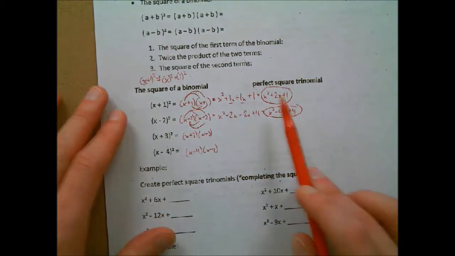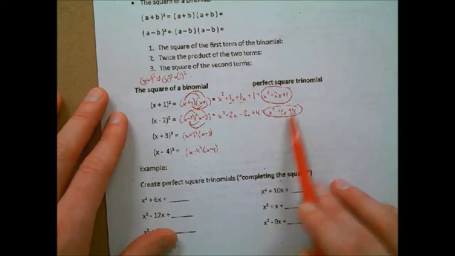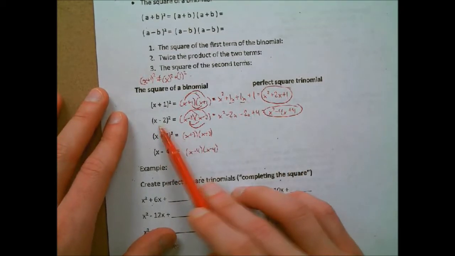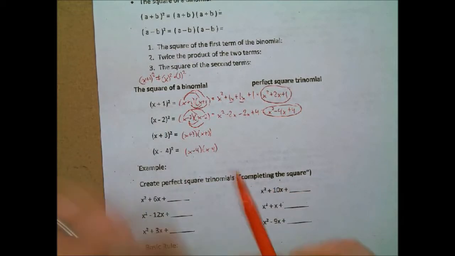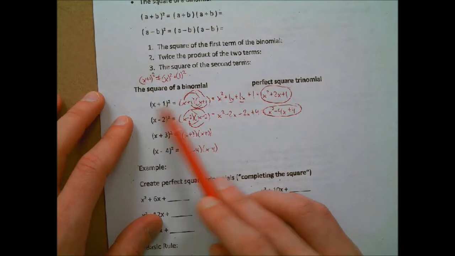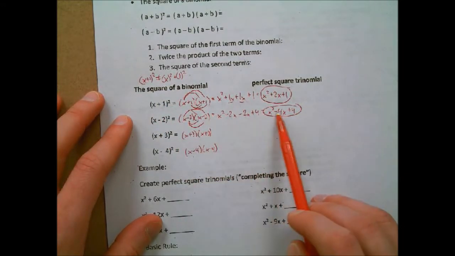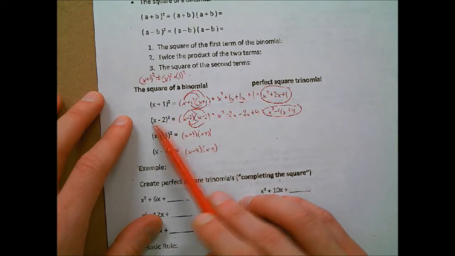What about these middle terms here? 2x, can you see a relationship back to here? Or the negative 4x, can you see a similar relationship back to here? It's double, right. So the middle term, the b here, is double 1 and x, right? So it's 2x. And then the middle term here, negative 4x, it's double negative 2 times x, negative 2x.